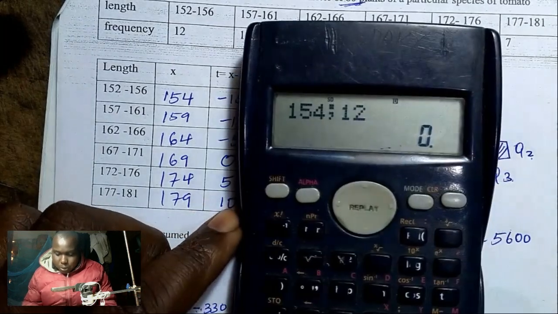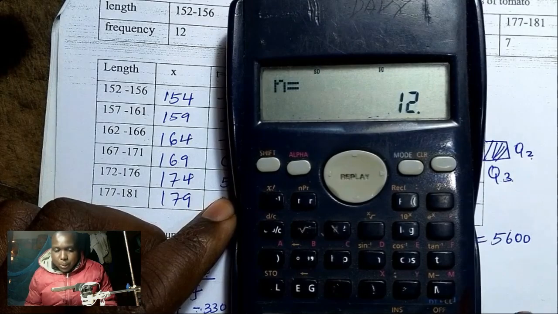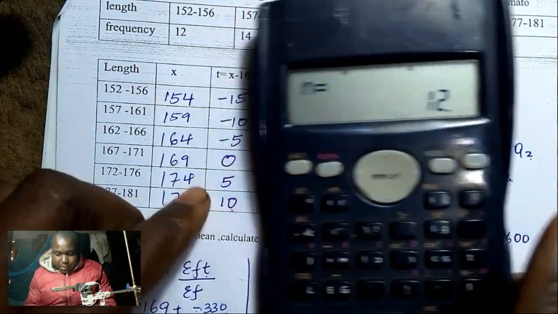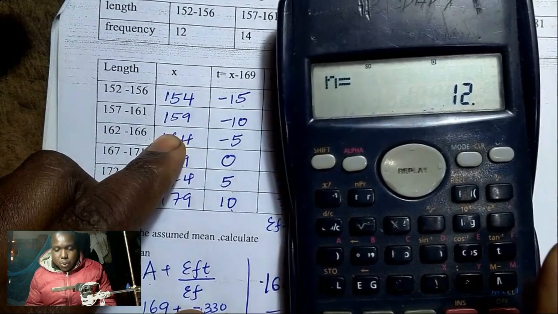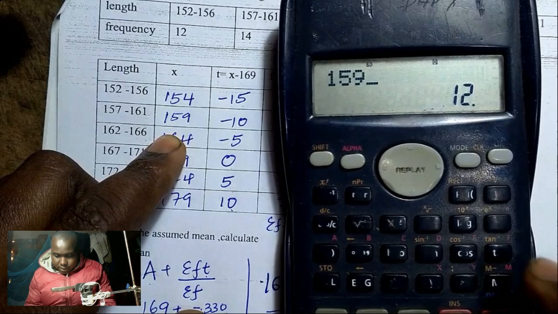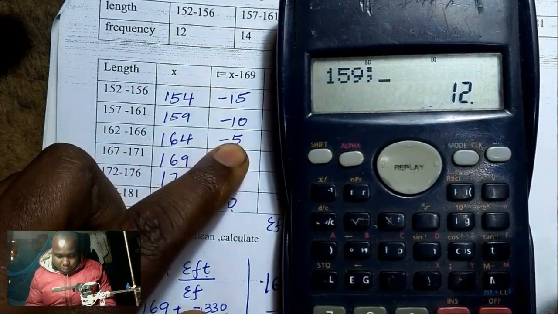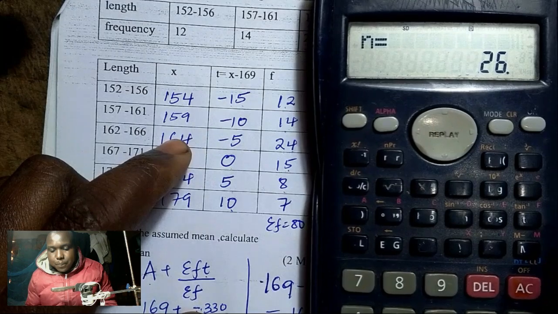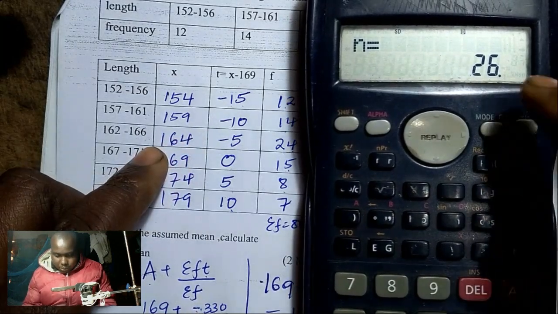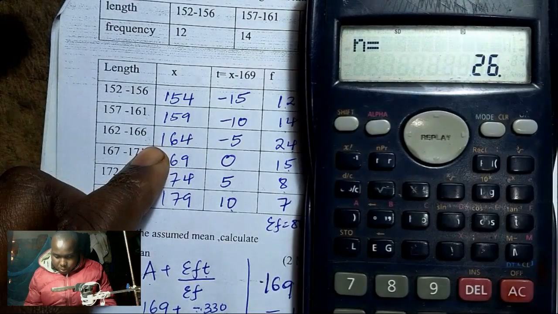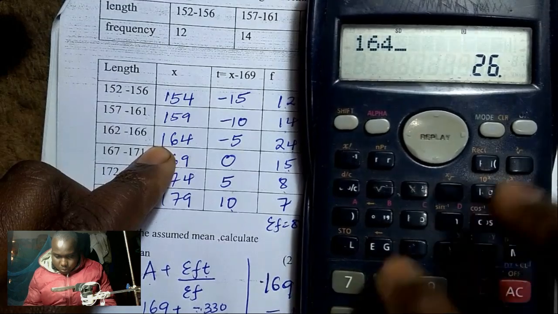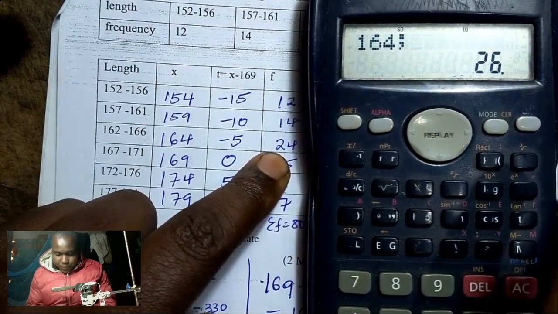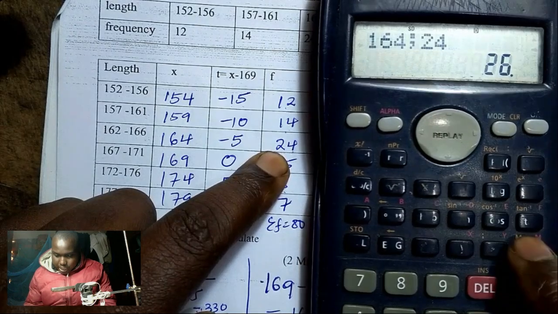Once you have done that, you press M plus, which means you add it to the memory. So n is equal to 12, the first frequency. You repeat the same up to the end. Next is 159, shift, comma, you put the frequency, which is 14. You M plus. Next, the next x is 164, shift, comma, you put the frequency 24. You add it to the memory.